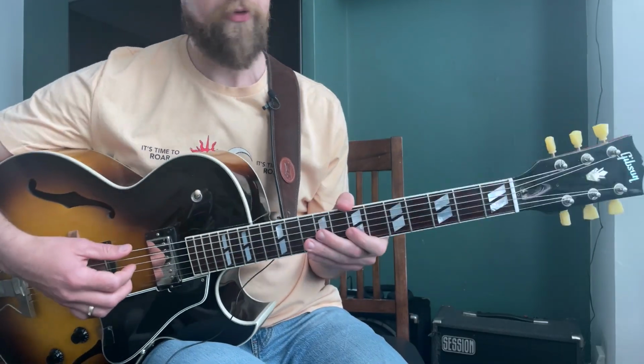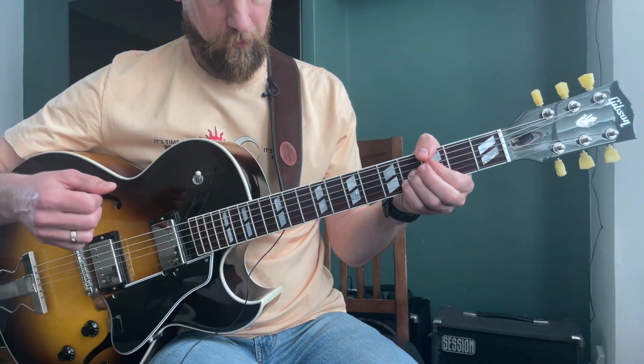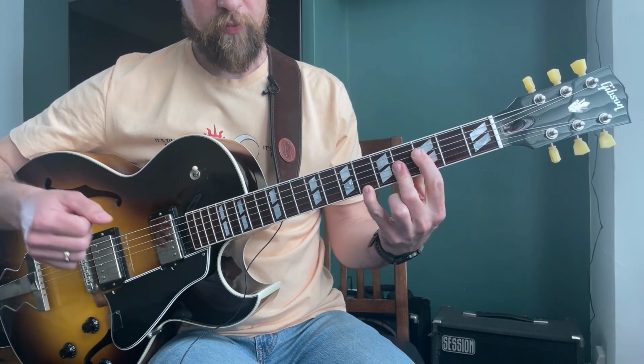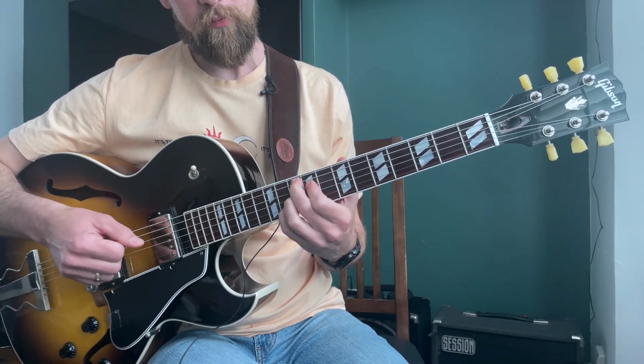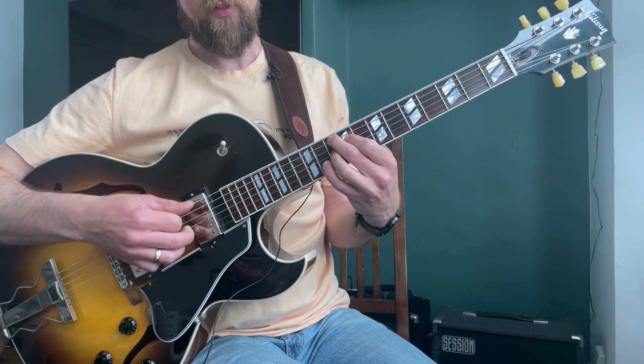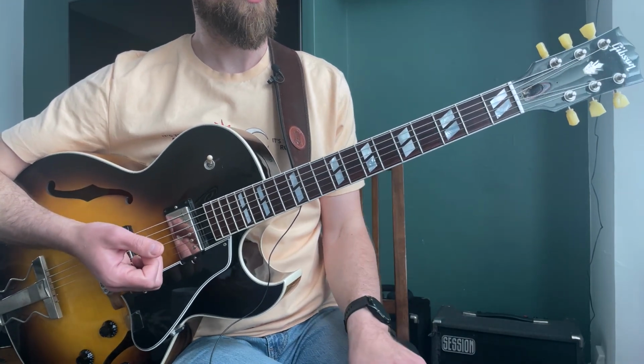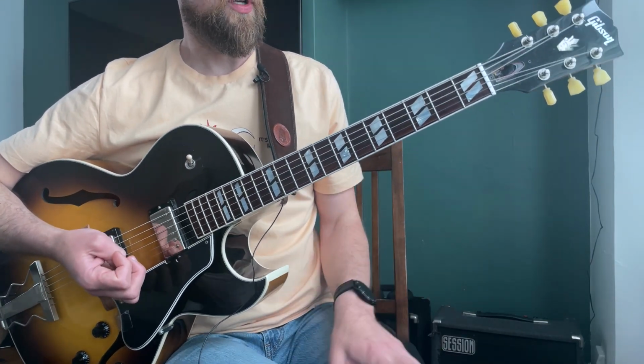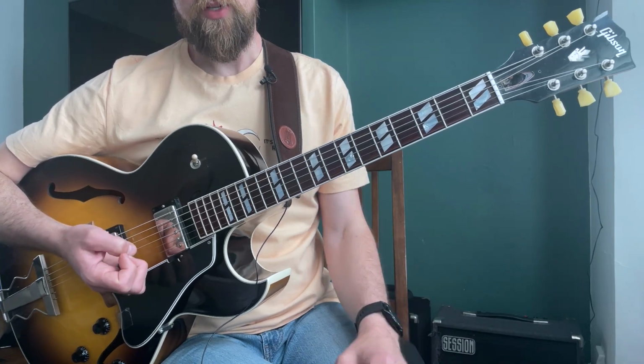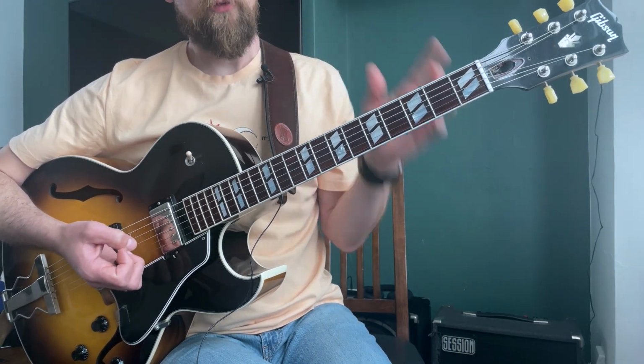You might be familiar with this shape, or this shape, or maybe that one. These are the typical ones that you use for the altered chord. But I'll suggest you use quite a few more different shapes. You might be familiar with some of them.